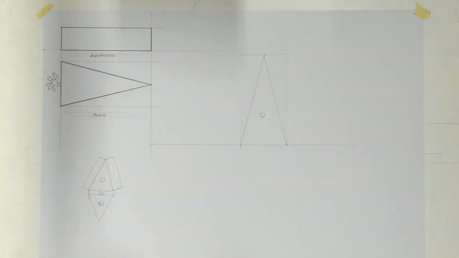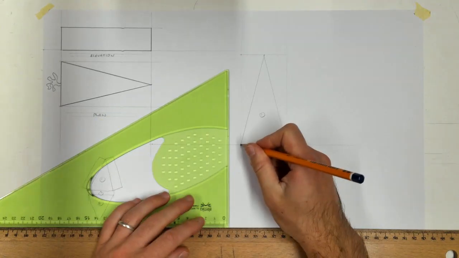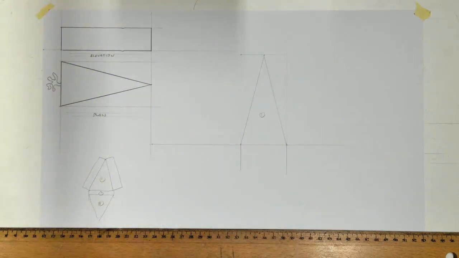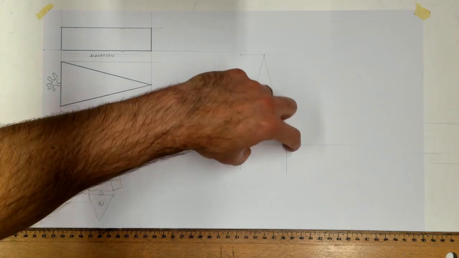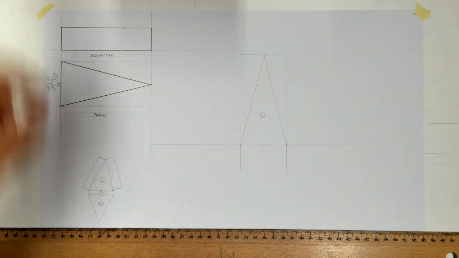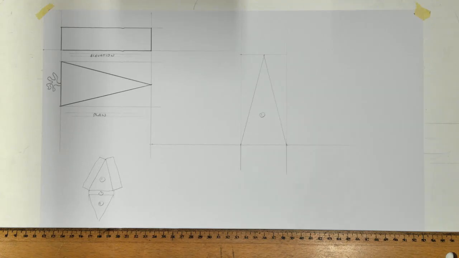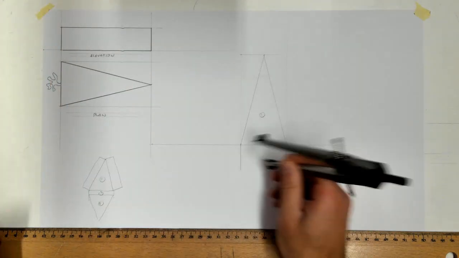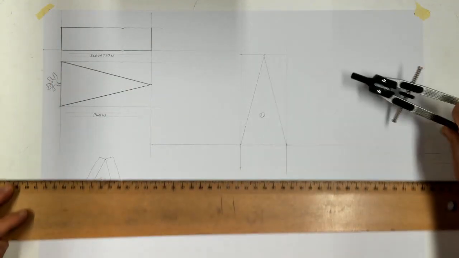So that's side 1. The back of it is attached to it then, which is side 3. And I have my width already got from here. The height of it is got from my elevation. So what I can do is, I can use my compass here, take that height, and use it to mark it off there.